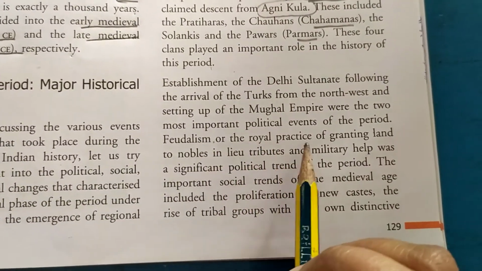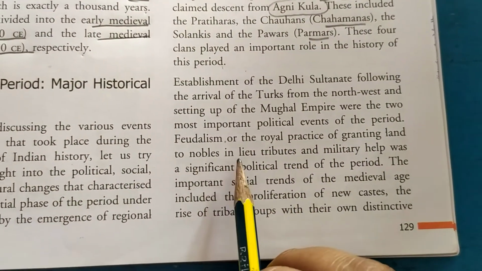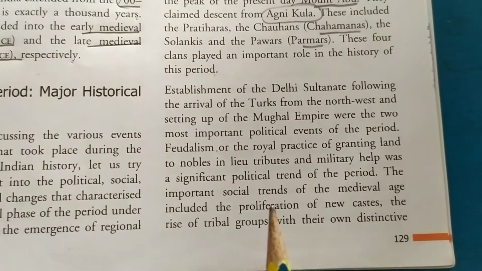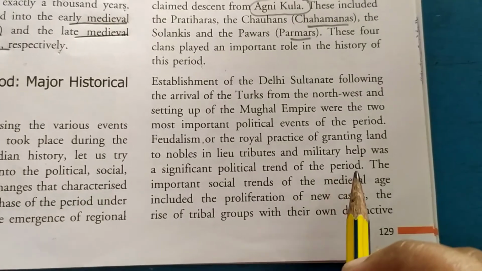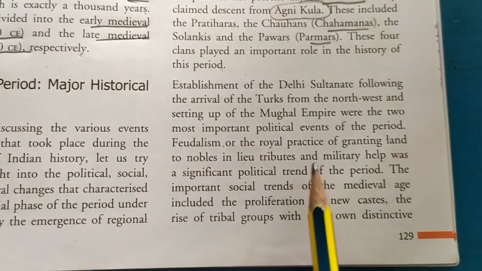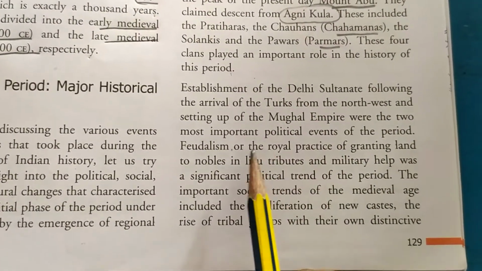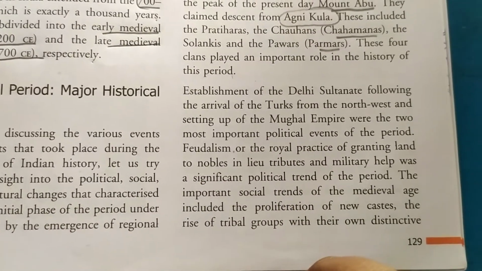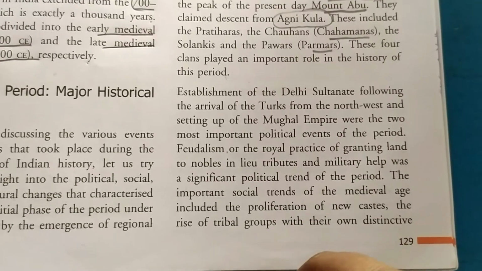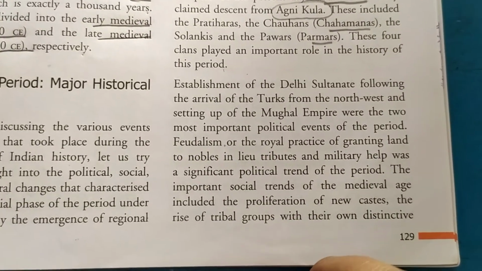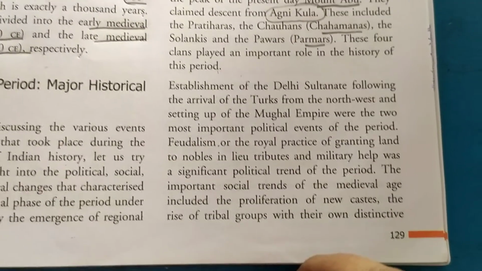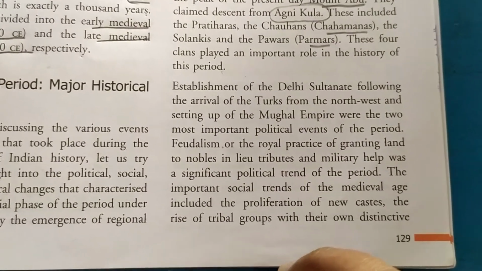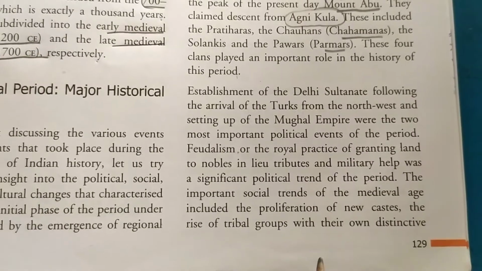Feudalism, or the royal practice of granting land to nobles in lieu of tribute and military help, was a significant political trend of the period. So during the Delhi Sultanate period and the Mughal Empire period, feudalism, that means the royal practice of giving land to the nobles so that they can pay tribute to the administration and help the military, helped run the administration in a better way.